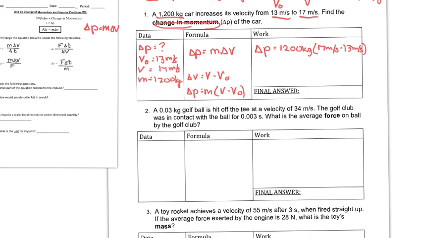And then 1,200 times 4 is 4,800 kilograms meters per second.